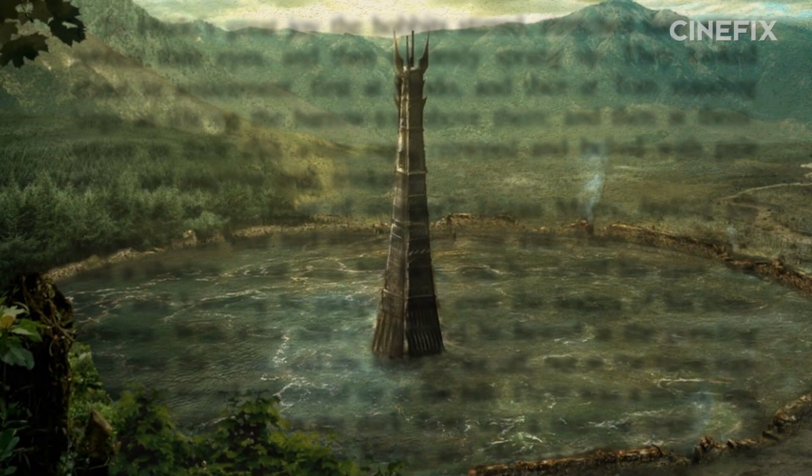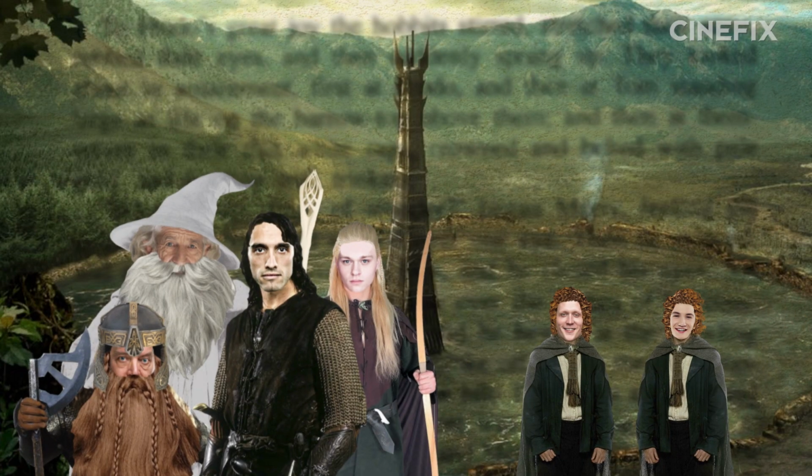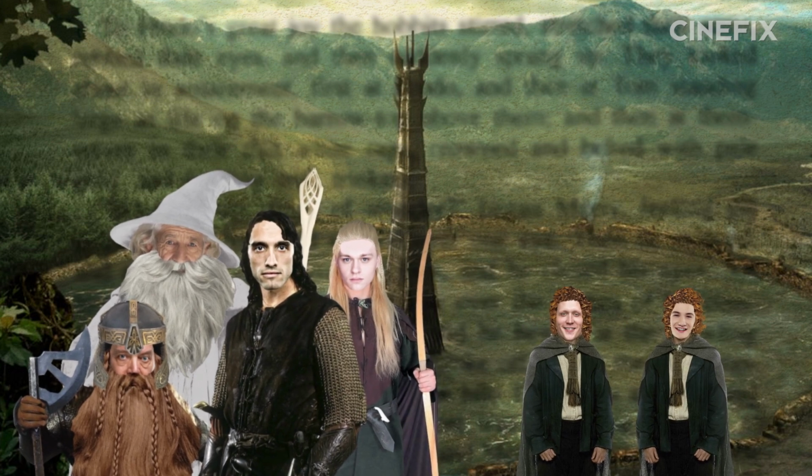In the book, these events are not described in real time, but instead recounted by Merry and Pippin when they're reunited with AGLG in the flooded ruins of Isengard. But again, that's second book stuff that wound up in the third movie.